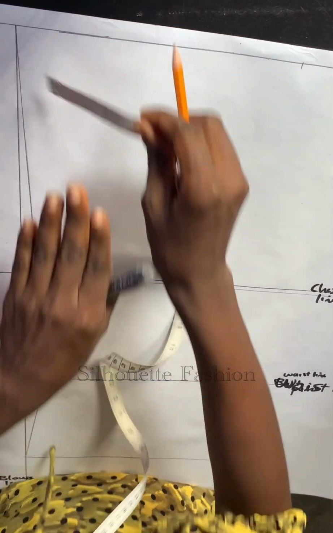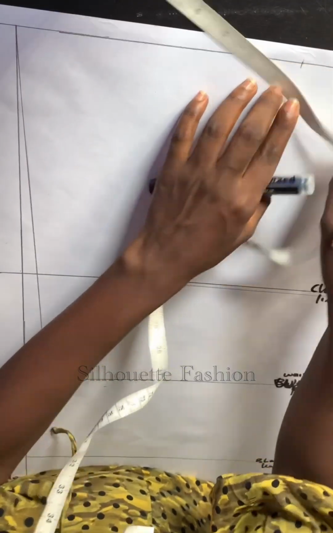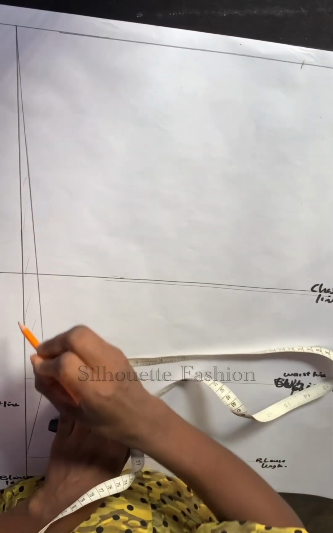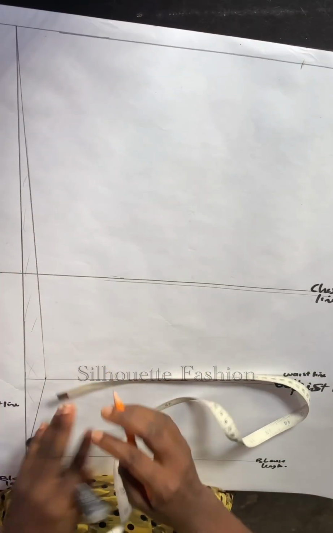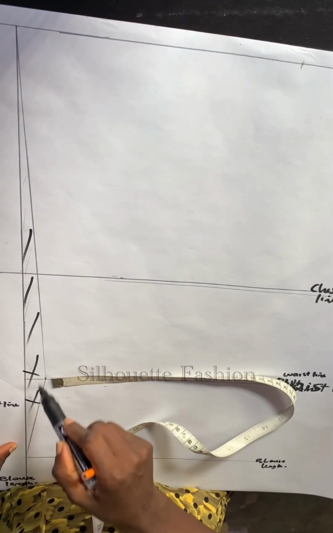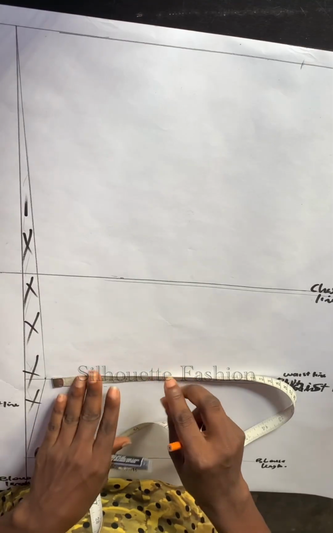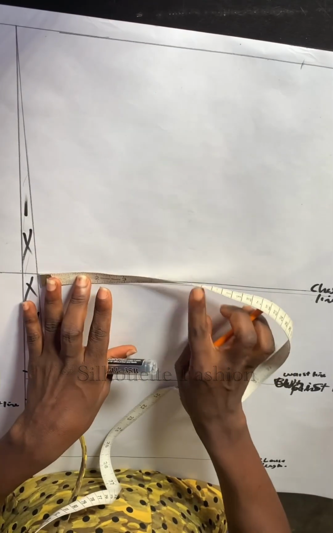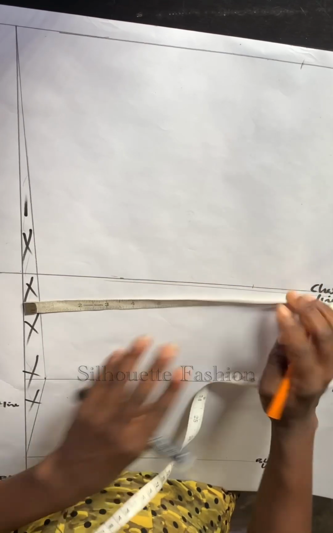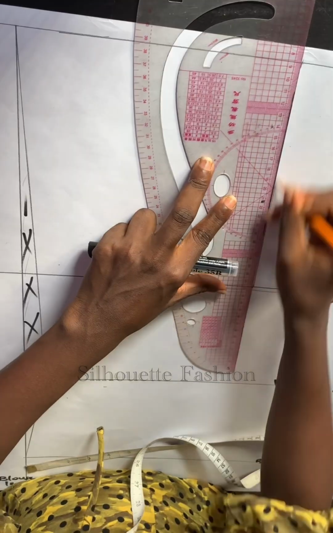Then after connecting that, I'm going to mark my shoulder line first. So my shoulder line is 8 inches. Now I'm going to go down on my chest line area and mark my shoulder line again as well. Note, I'm going to start from the other line here, not the one before, because of the dart that's been taken off. So I'm going to mark the 8 inches and connect the 8 inches from my shoulder line down to the one here.